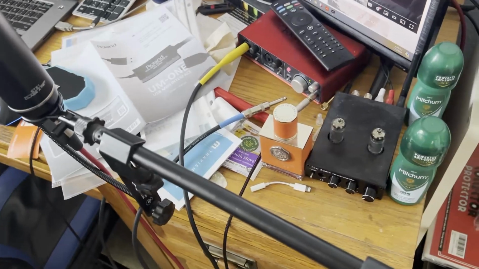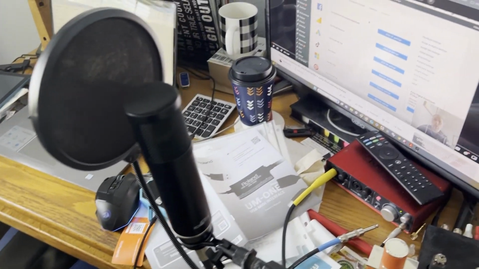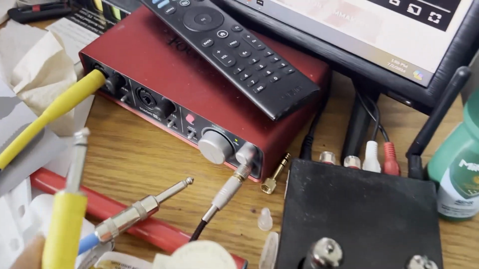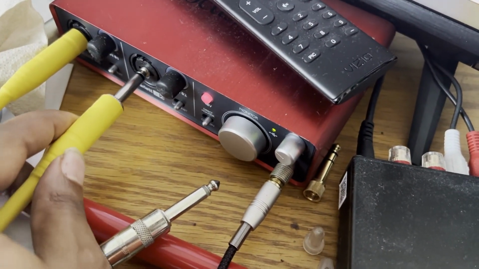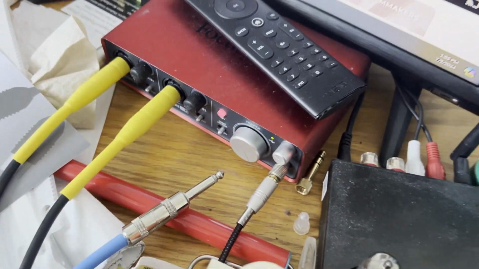So basically, you have your right one right here, and then it goes into the right channel. And so from there, that's basically it.